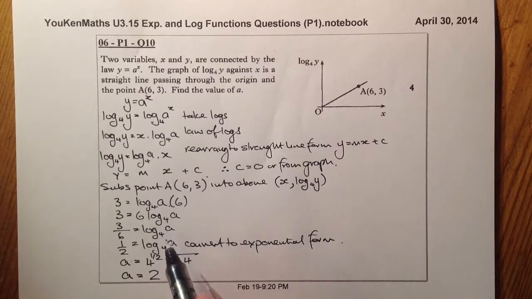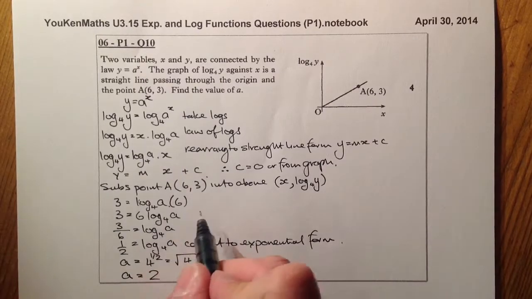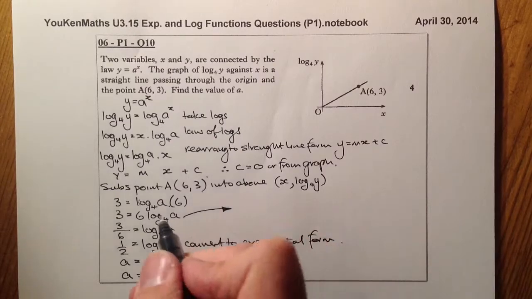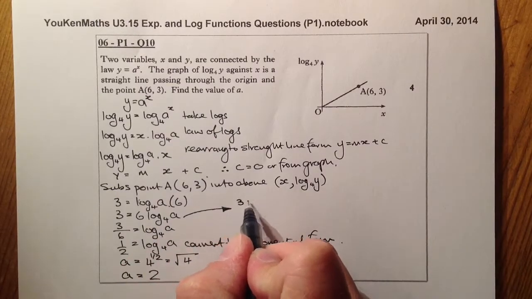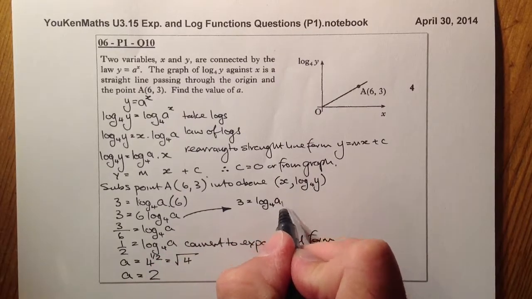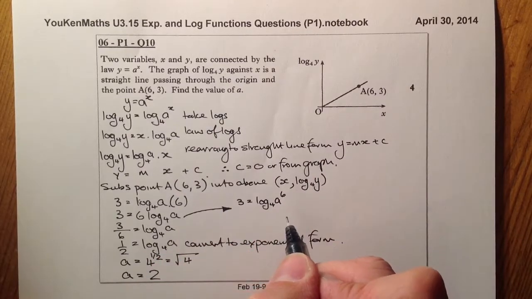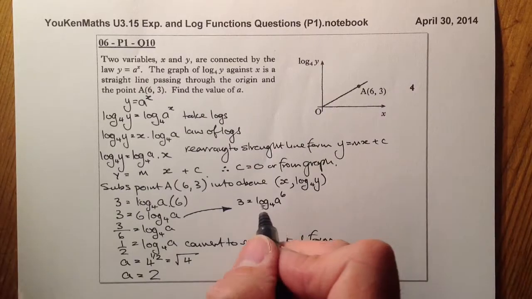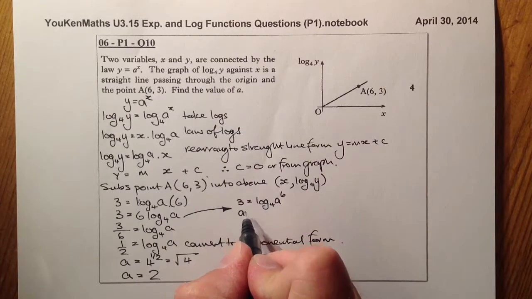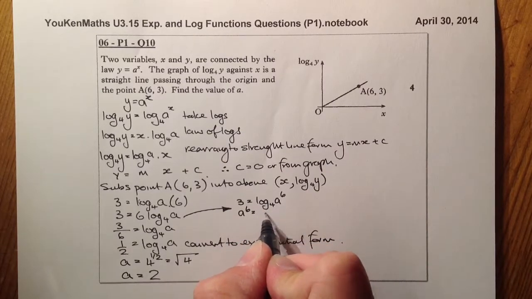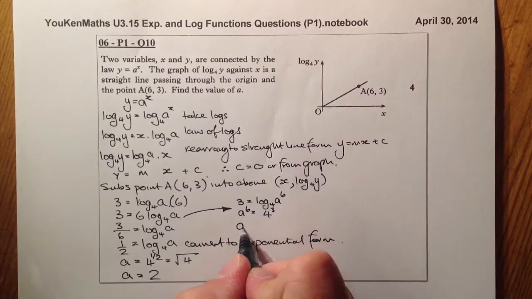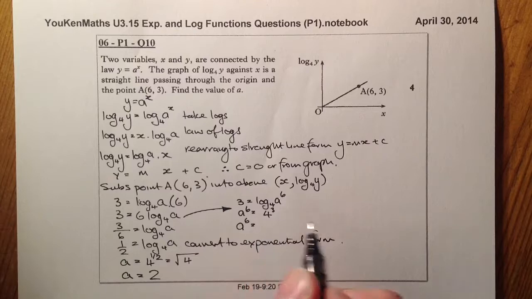When I said that there was an alternative solution for this, from here what I could have done, okay, here's an alternative. What we could have had would have been 3 is equal to log base 4 of a to the power of 6. That will appear there. What I would then do is take the exponential form, and what I would have is on this side a to the power of 6 is equal to the base 4 to the power of 3.